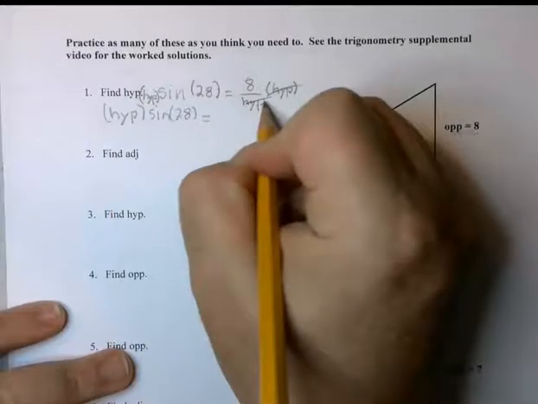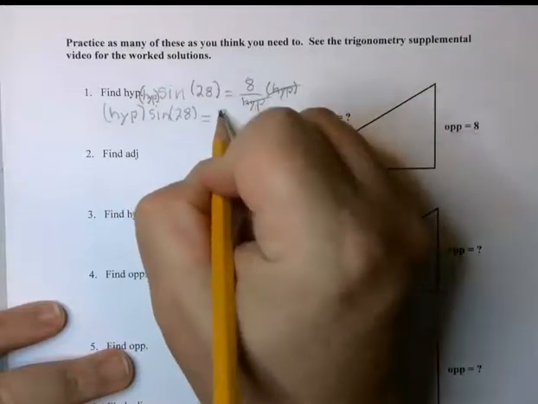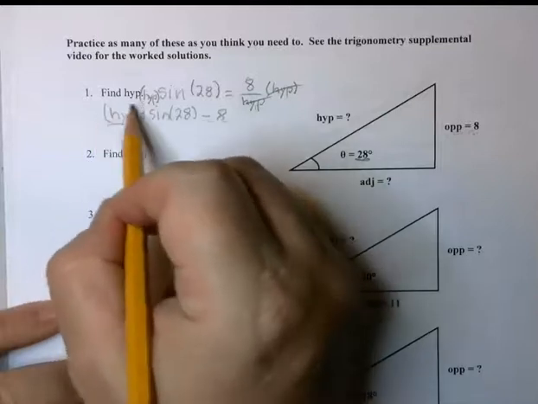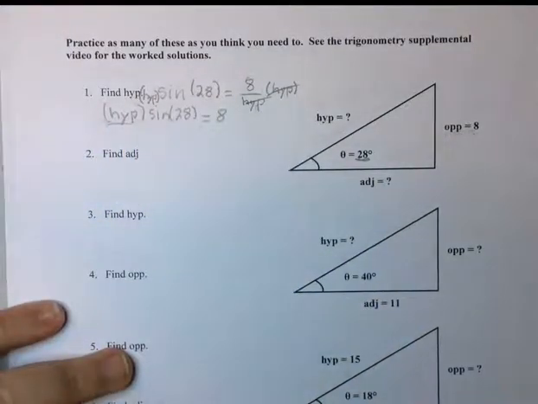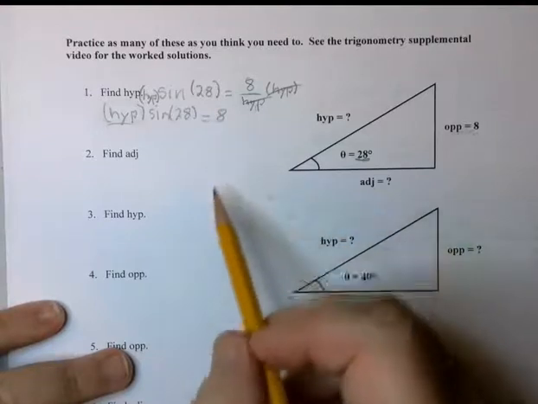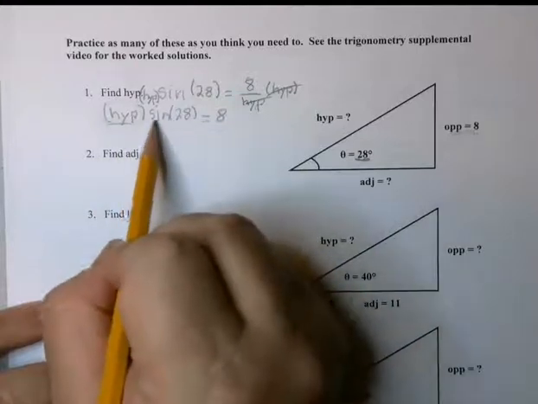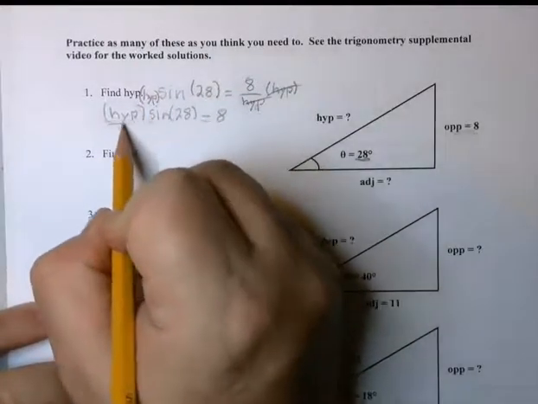And that equals 8. Everything canceled here except the 8. Now I need to get this by itself. When we say we're solving for a variable, it means you're trying to get that variable by itself on one side of the equation, so then you can just use arithmetic to process all the numbers to get that number. So we need to get rid of the sine 28. So we do that by dividing.